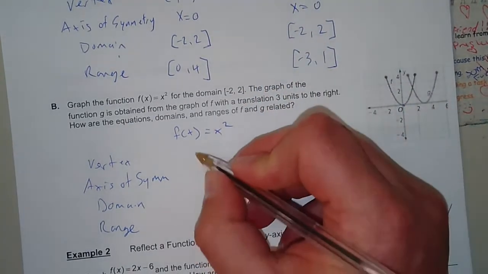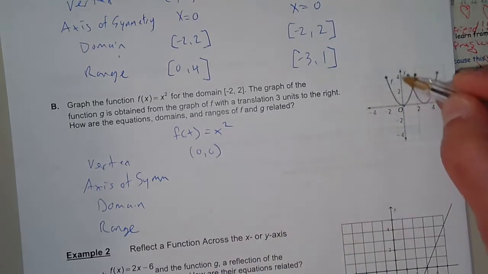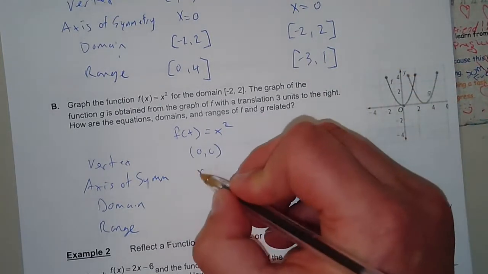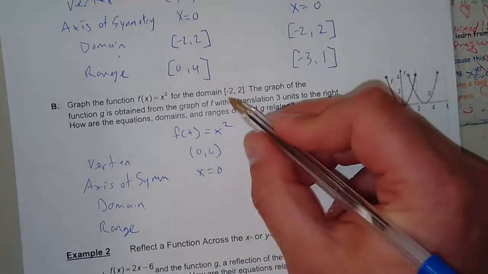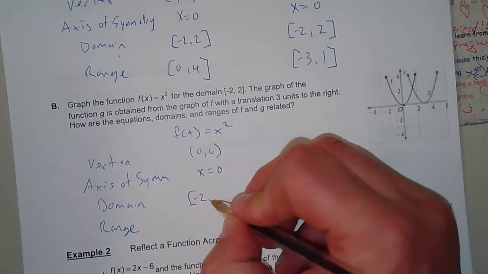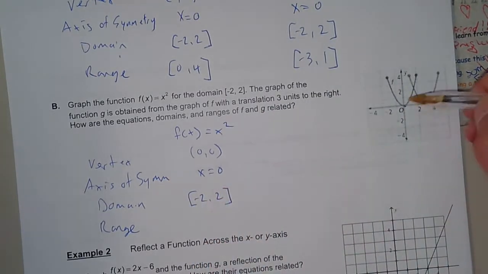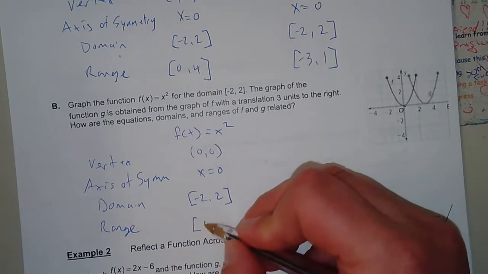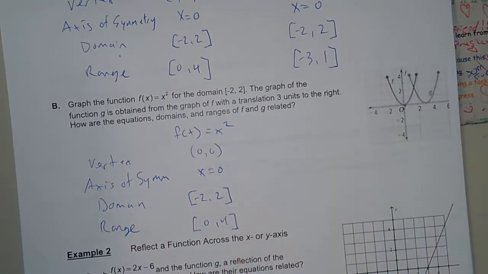Its vertex is at 0, 0. Its axis of symmetry is x equals 0. Its domain is what they told us, -2 to 2. And its range, 0 to 4. All the same exact information from before because it's the same exact function with the same exact domain.